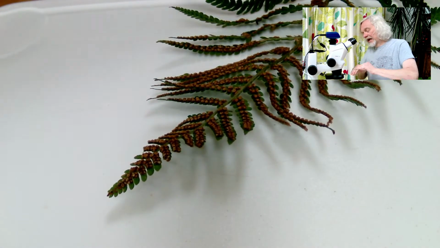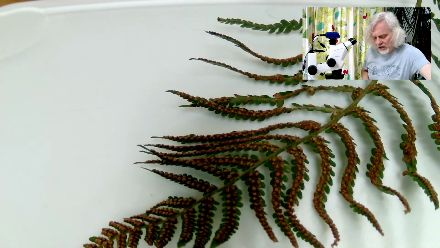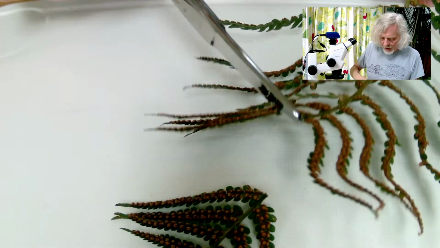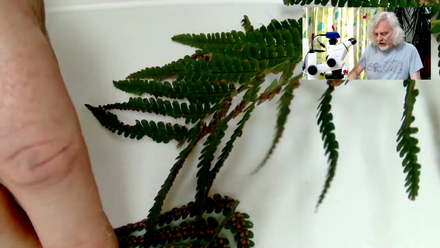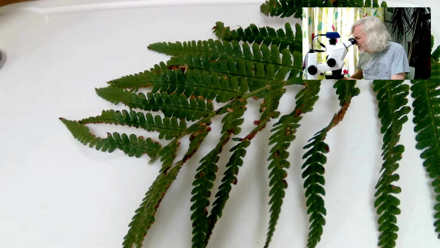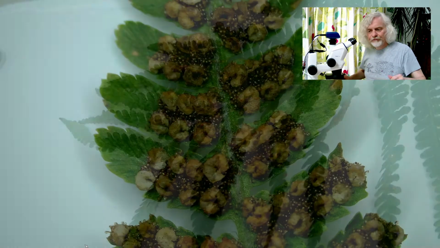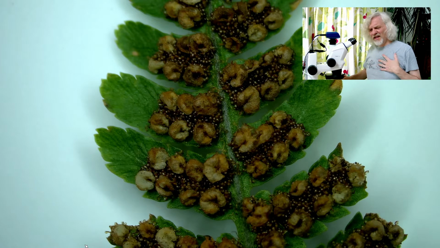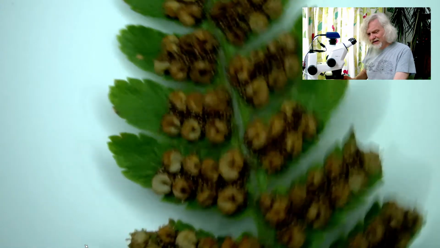Let's stop talking and get it under the microscope. Here we go. And actually, I've got too much. I'm going to have to just snip it off there. Cut a little bit off. I'm going to leave that like that. And we'll pop that under the microscope there. I'm just going to get it in a good position. That's pretty cool. Let's have a look at that. There we go. So there you go. That's what the fern looks like underneath the microscope.